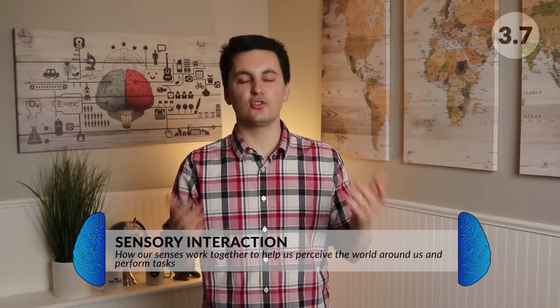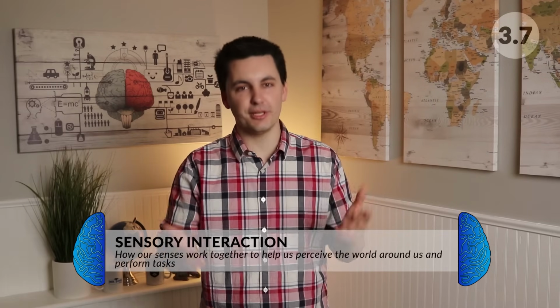We can see our bodies are complex, and even though our individual senses are quite amazing, it is when they come together and interact with one another that we truly experience the world around us. When our senses interact with one another and influence each other, it's known as sensory interaction. This is what allows us to truly experience the world in which we live.